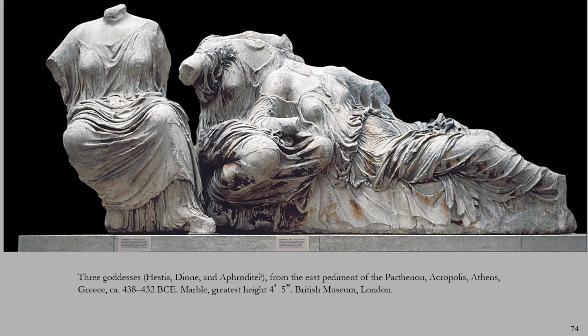This is an image of three goddesses. Maybe it's who it says down here, Hestia, Diana, and Aphrodite, but we don't ultimately know.